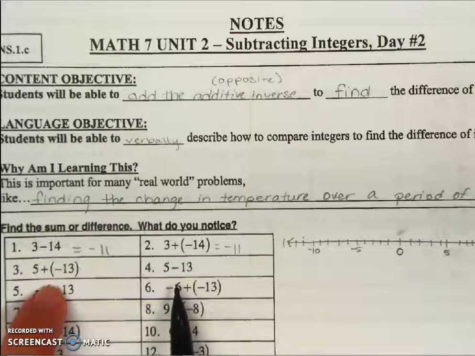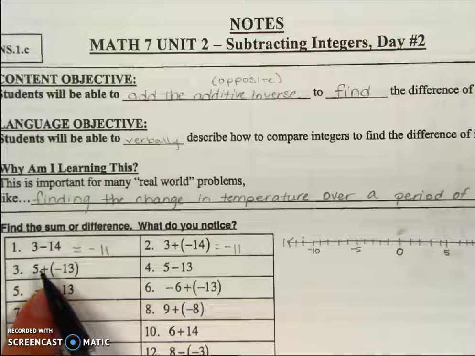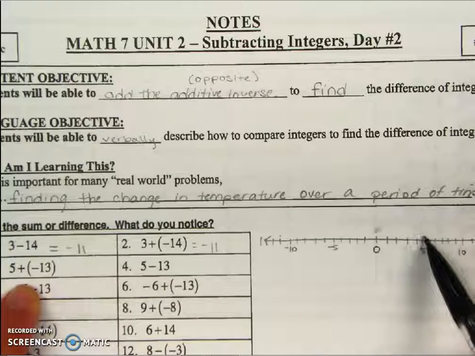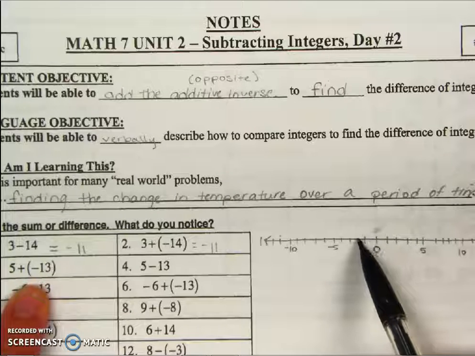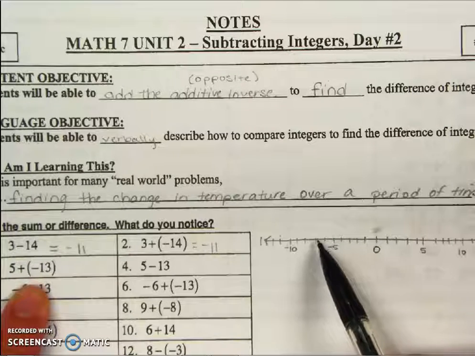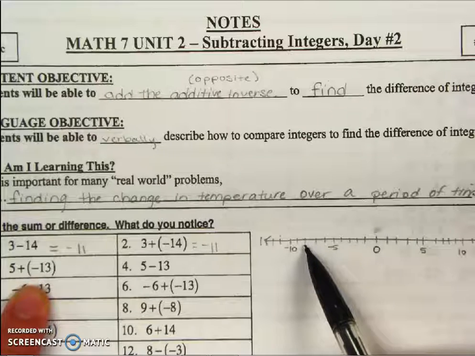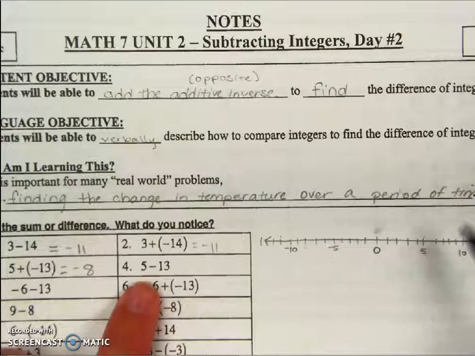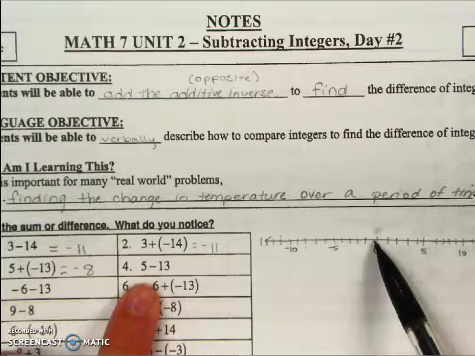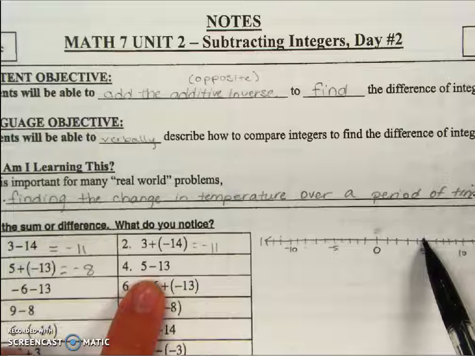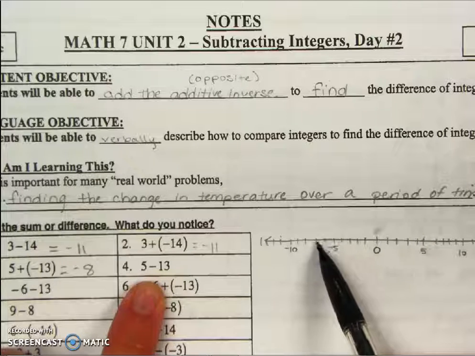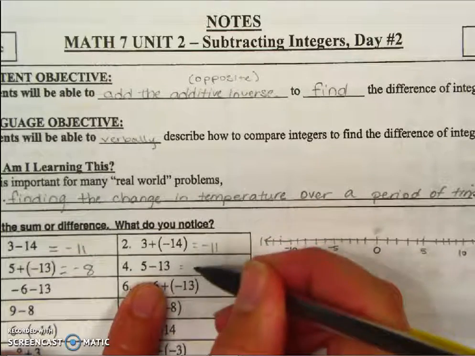Let's see if that works down here. How about right 5, then left 13? All right, right 1, 2, 3, 4, 5, and then back left 13: 5, 6, 7, 8, 9, 10, 11, 12, 13 gets me to negative 8. Negative 8 for this one. Let's try it right here. 5 minus 13. Positive 5 minus 13 means left 13. Once again, we get to negative 8.